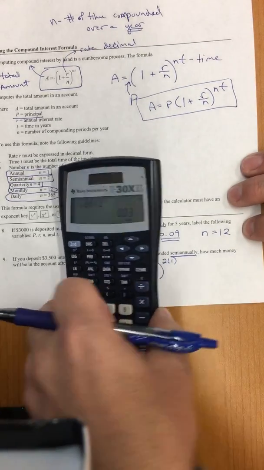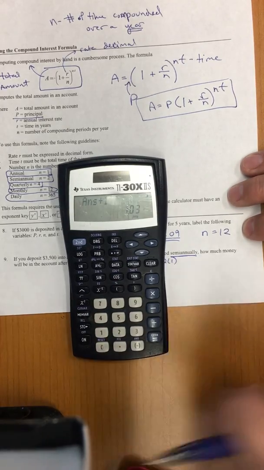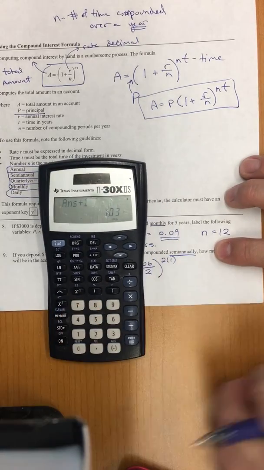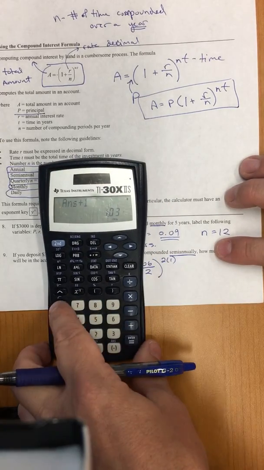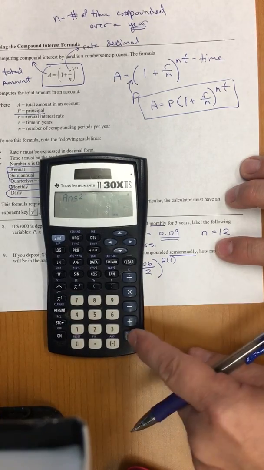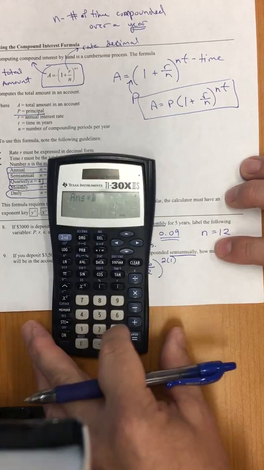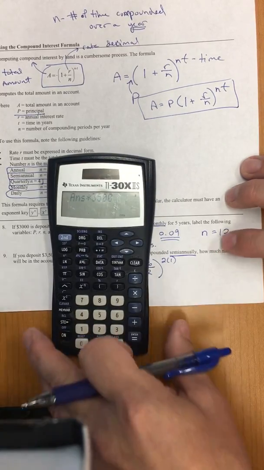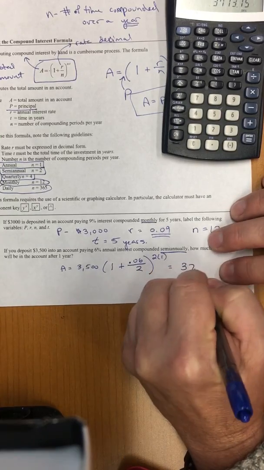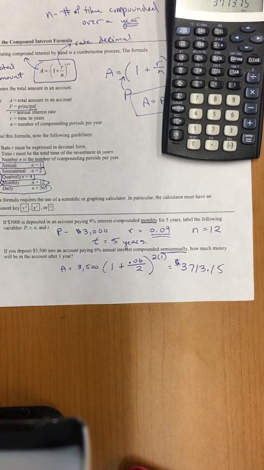Now I'm going to add that to 1. So that's inside the parentheses. Now I'm going to raise that to the second power. If you have the same type of calculator I have, it's right beside the number 7. So answer squared. And now I'm going to multiply that by the original amount. So it turns out after 1 year, you'll have $3,713.15.